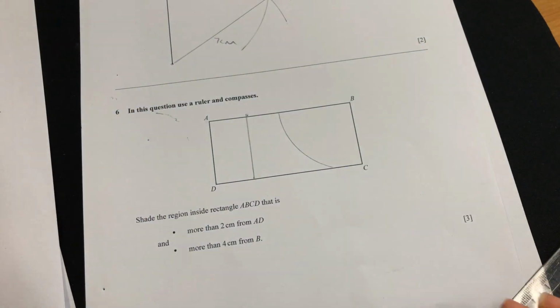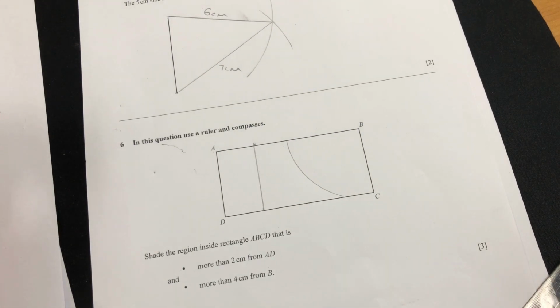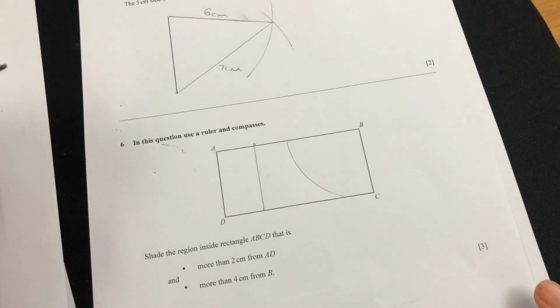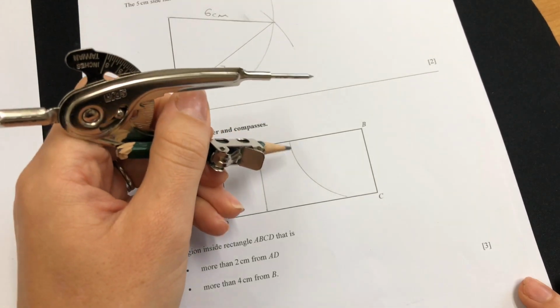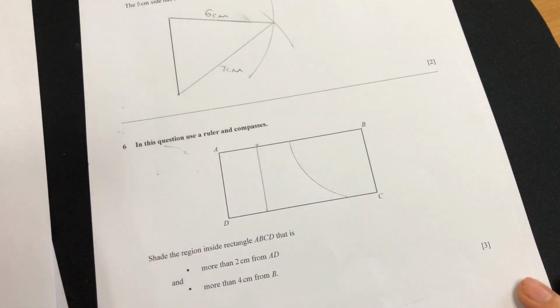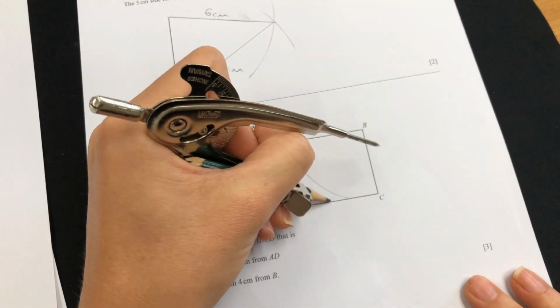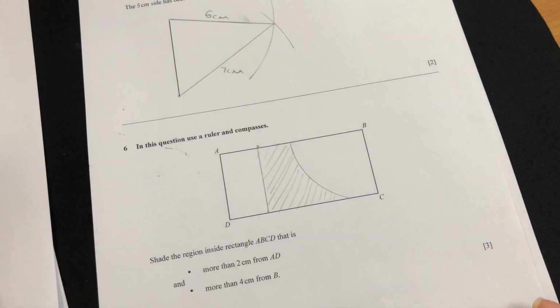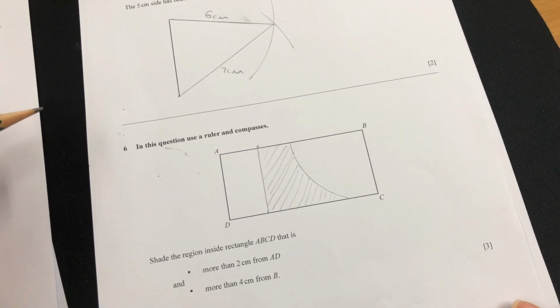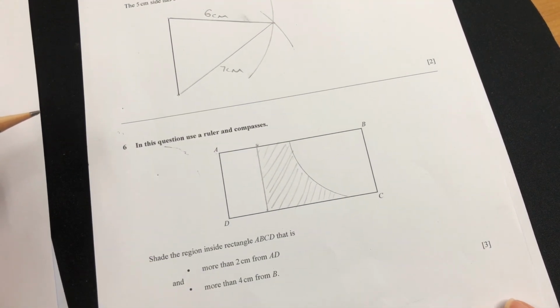Okay, right, now let's reread the question. What does it want me to do? Shade the region inside rectangle ABCD that is more than 2 centimetres from AD and more than 4 centimetres from B. Right, well it's pretty obvious to me, and hopefully you as well. I'm talking about that lovely ramp shape in the middle there. A lovely easy 3 marks.